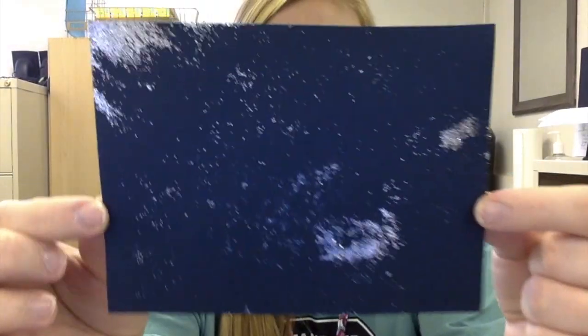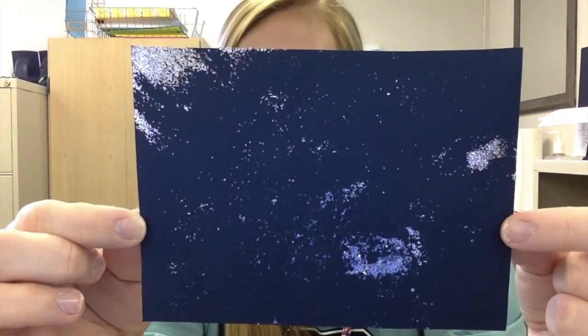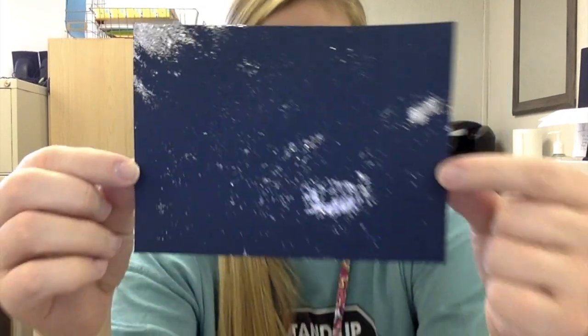Before we start this lesson, I would like everyone to view this piece of paper with glitter on it. I would like you to look at it and make observations in your head. After viewing that piece of paper, you might think to yourself, the glitter seems very small. There are many pieces of glitter. Some of the glitter is close together, and some of the glitter is spread out.